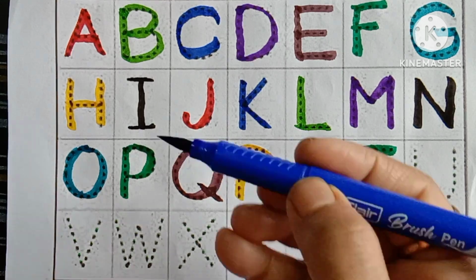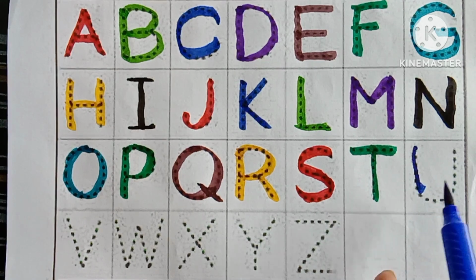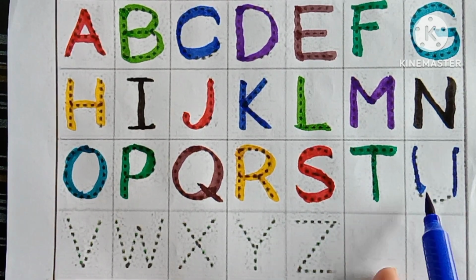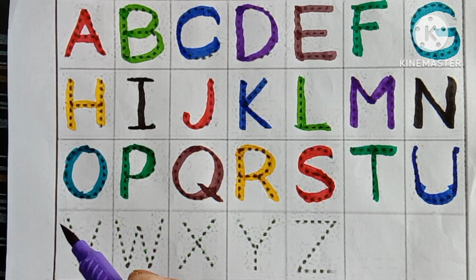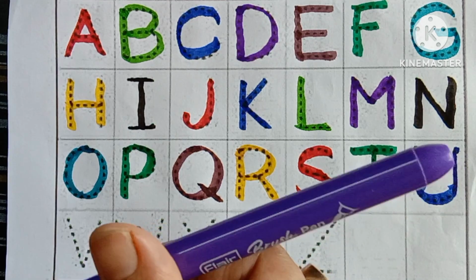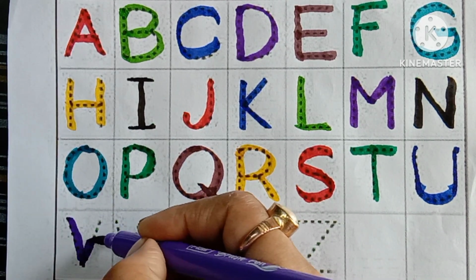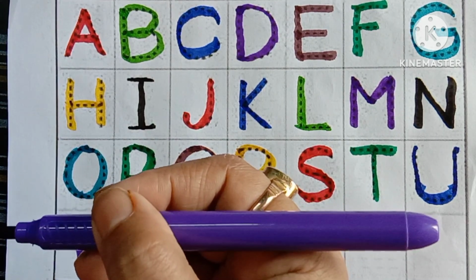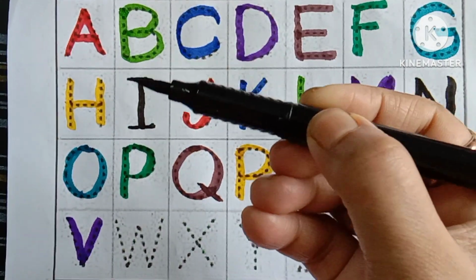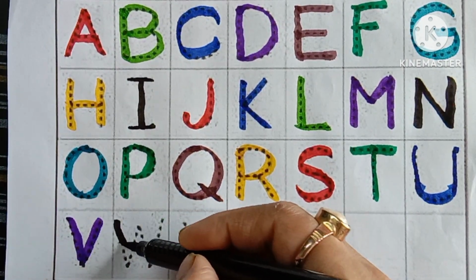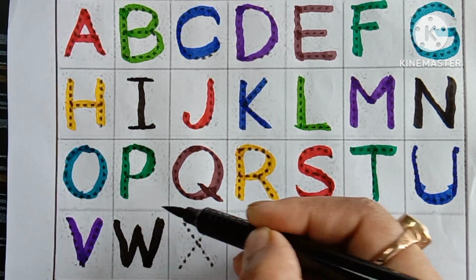U, deep blue color. U for umbrella. V, purple color. V for violin. W, black color. W for water.